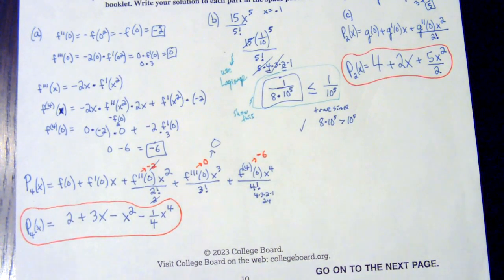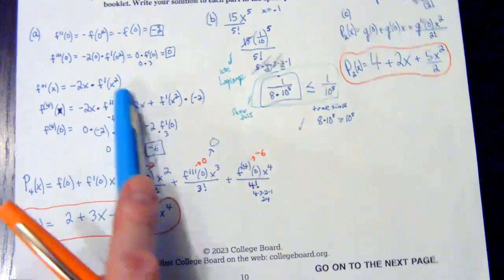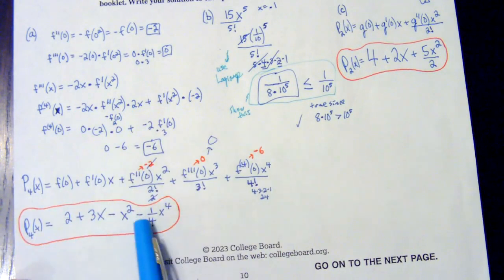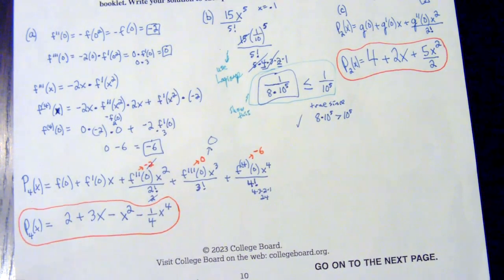So convince yourself, hey, you could do that. You know that main definition of a Taylor polynomial there. You could find what you need right there and just plug the items in. And we're going to rack up some points there for that part A.